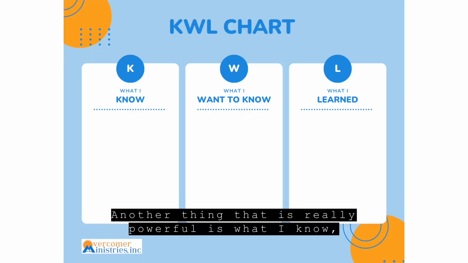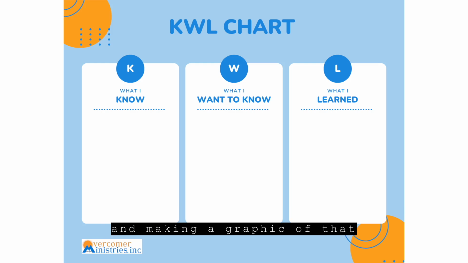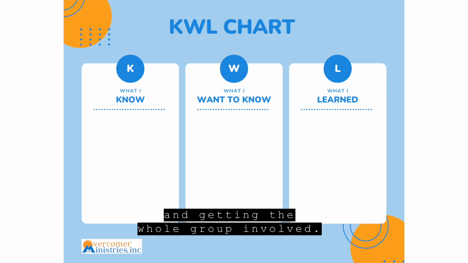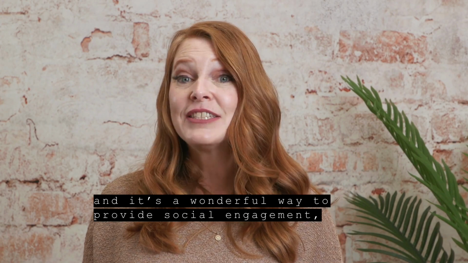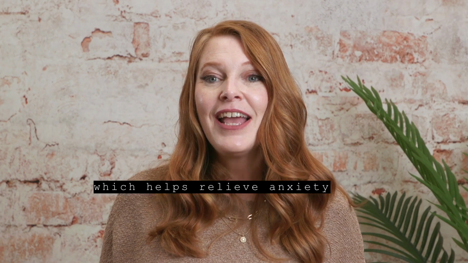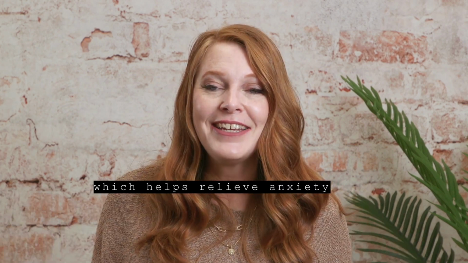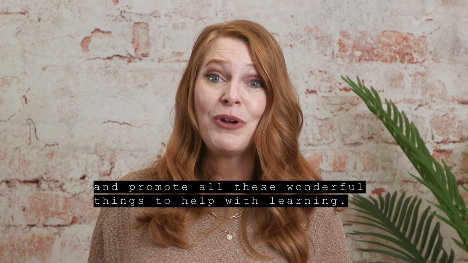Another thing that is really powerful is what I know, what I want to know, and what I learned, and making a graphic of that and getting the whole group involved. And it's a wonderful way to provide social engagement, which also promotes belonging, which helps relieve anxiety, and promotes all these wonderful things to help with learning.